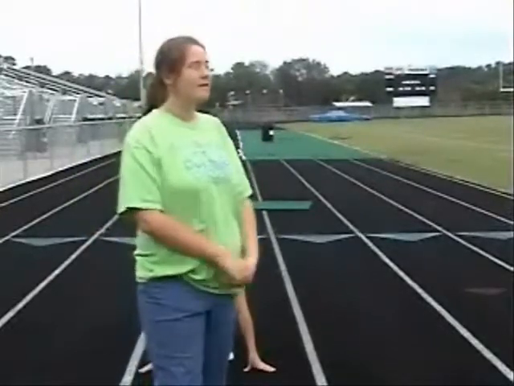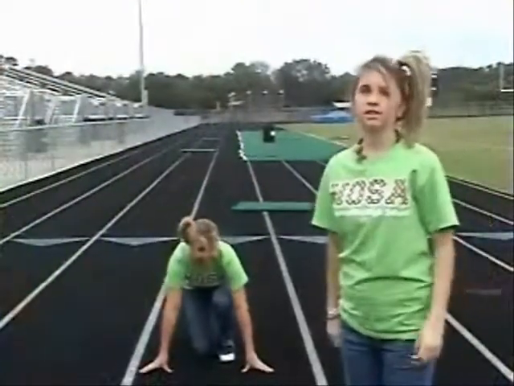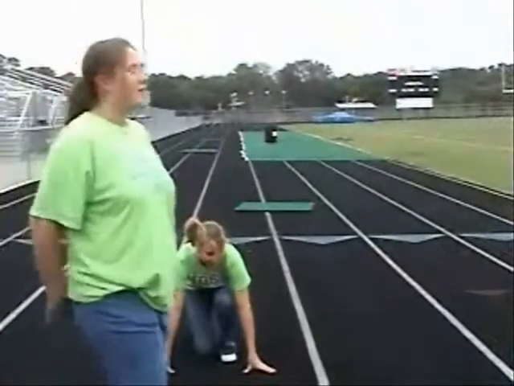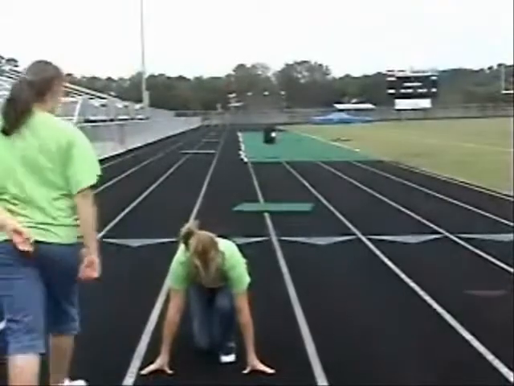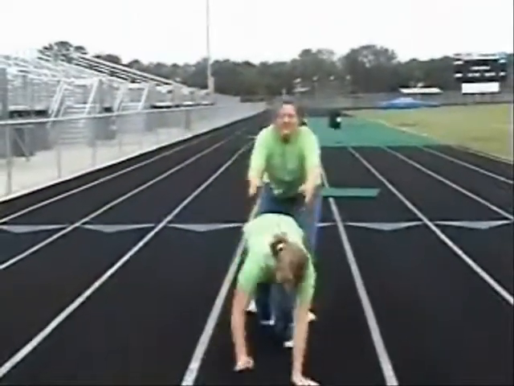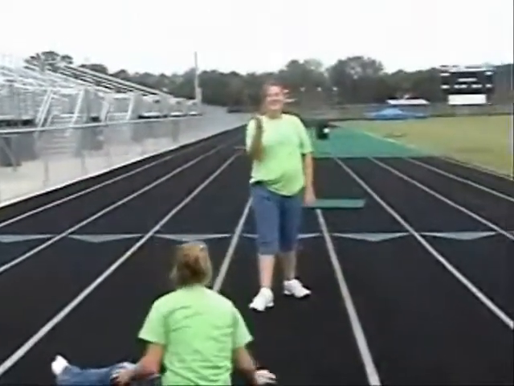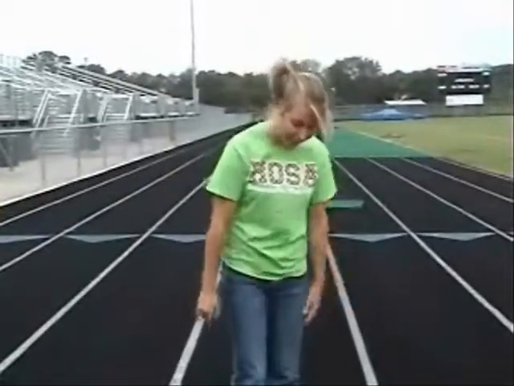Newton's first law is where an object at rest will stay at rest until an unbalanced force is acted upon it. For example, the runner is in motion, and she will stay in motion until an unbalanced force is acted upon her. Stop. As you can see, I was at rest in the running position until Mercedes came up behind me and pushed me, and I was in motion until an unbalanced force, which would be the track, pushed me, and I stopped.